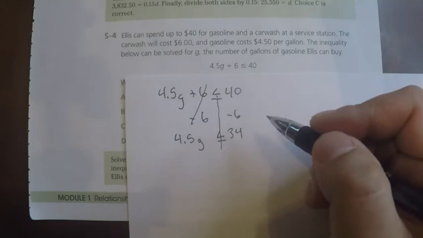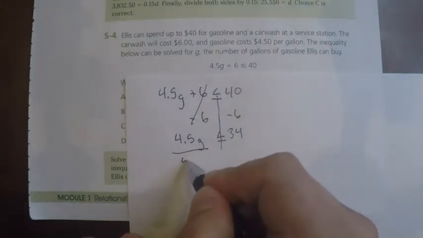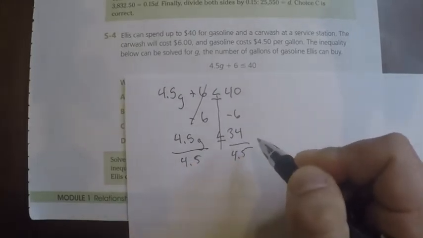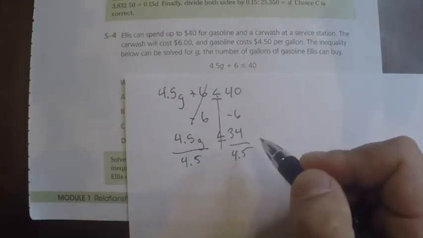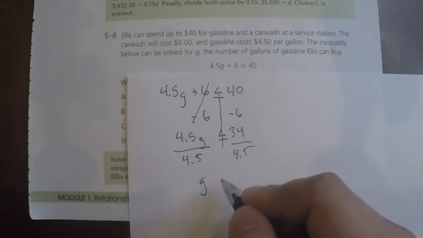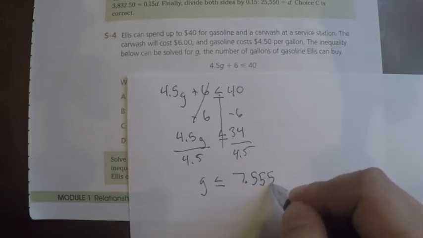Then we want to get G by itself, so we divide both sides by 4.5, and 34 divided by 4.5 gets us that G is less than or equal to 7.555.